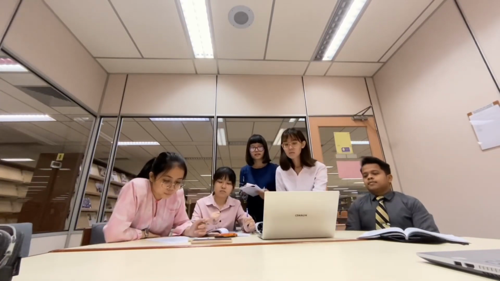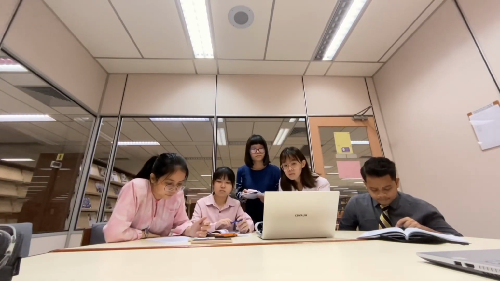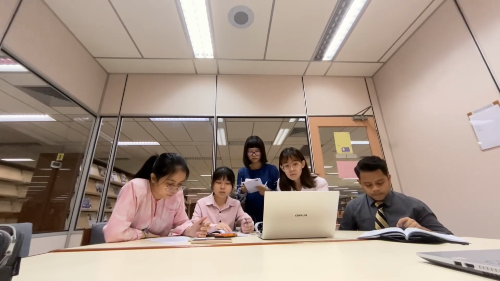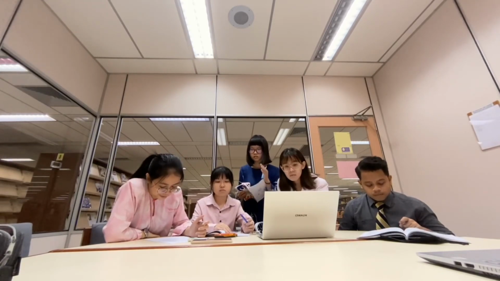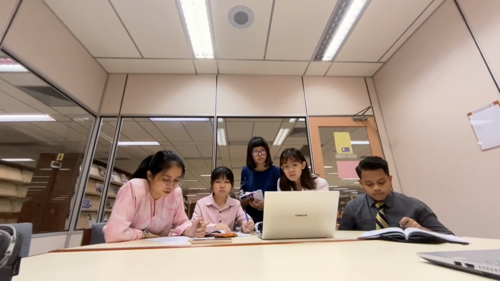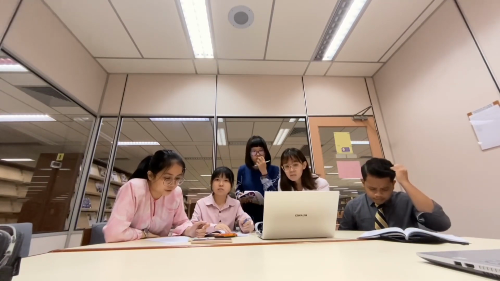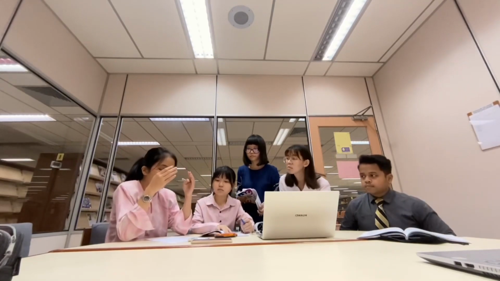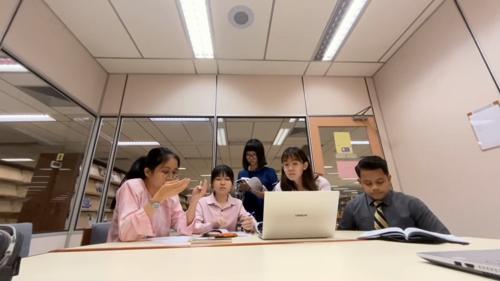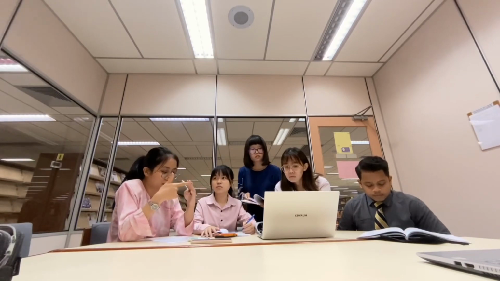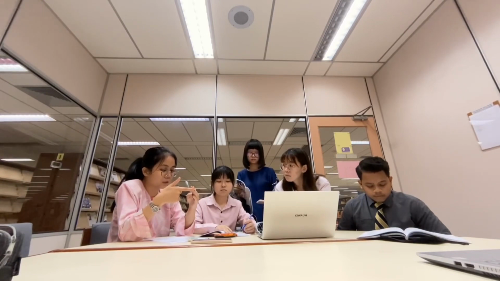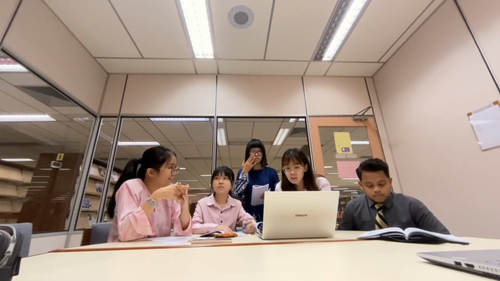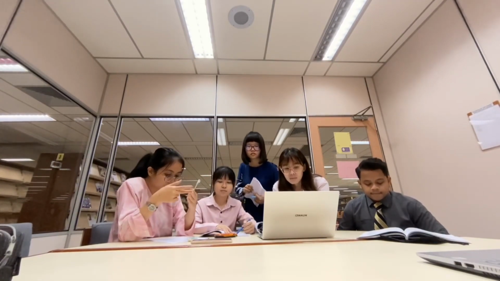Question A, depreciation of office equipment and delivery van for the sum of 35,000 ringgit. I think this is because we have not yet recorded the depreciation of office equipment and delivery van. So it will cause expenses to be understated, and owner's equity and net income to be overstated. Besides that, it will also cause assets to be overstated because of the accumulated depreciation. Understand? Yes. So how about question B?